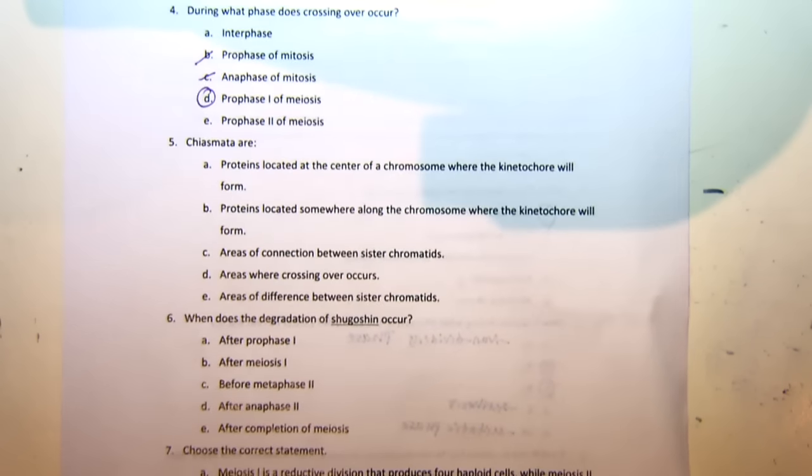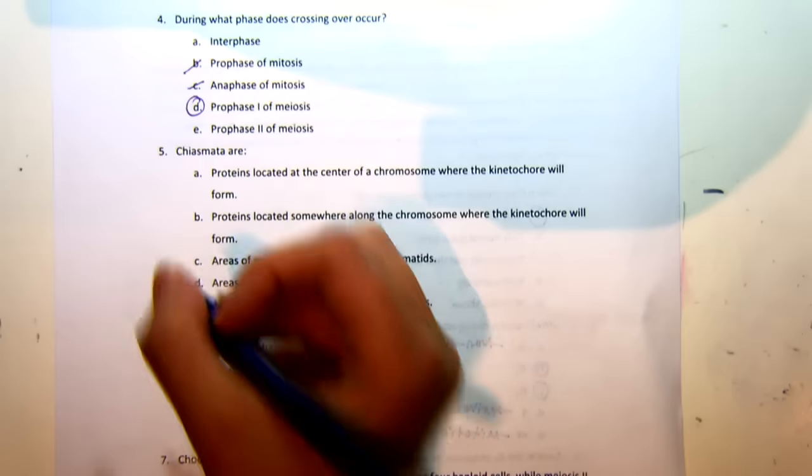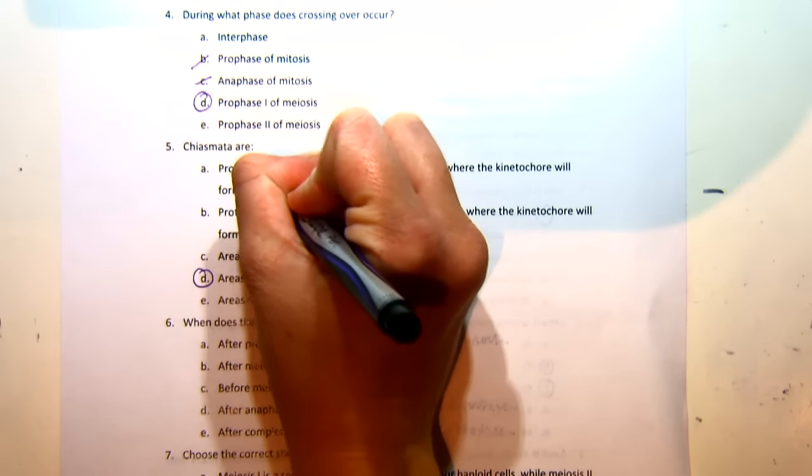All right, number 5. Chiasmata are, this is going to be D, areas where crossing over occurs. What is A, proteins located at the center of the chromosome where the kinetochore will form? What is that? That's going to be the centromere.